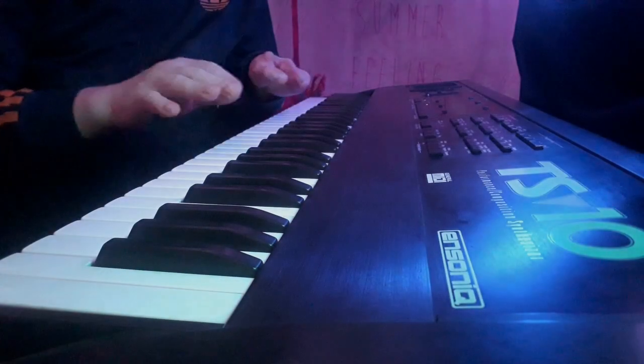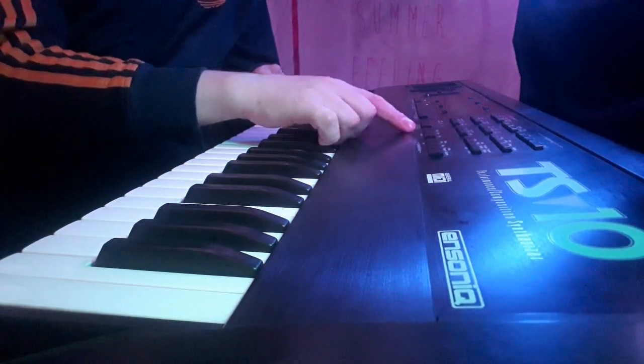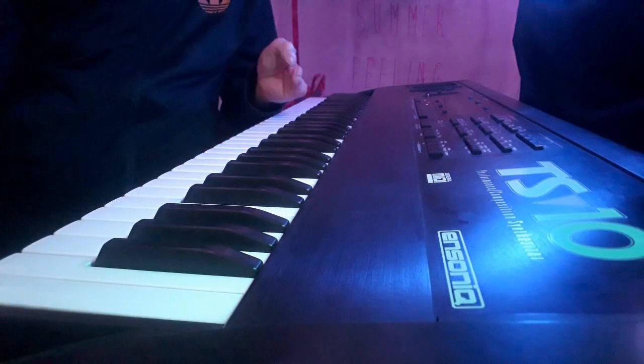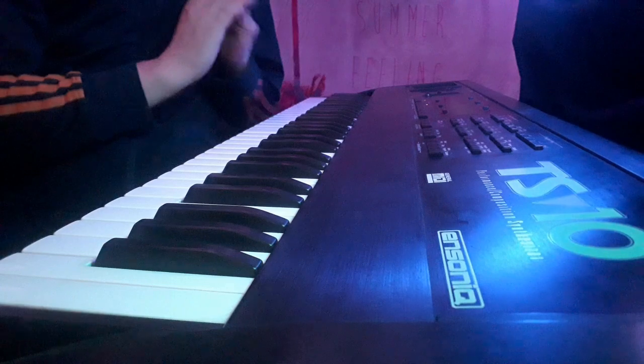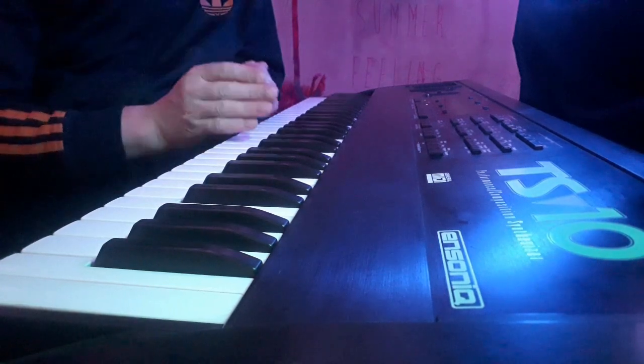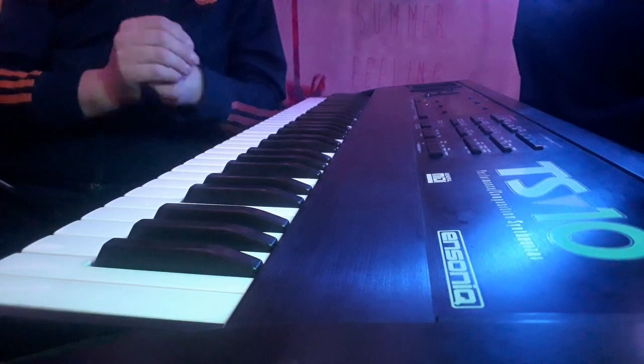Ensoniq did not make a button on the TS that lets you instantly sync a hyperwave to the tempo of the internal sequencer or external MIDI clock. However, as you can hear, it's very well possible to have the hyperwave sync to tempo.